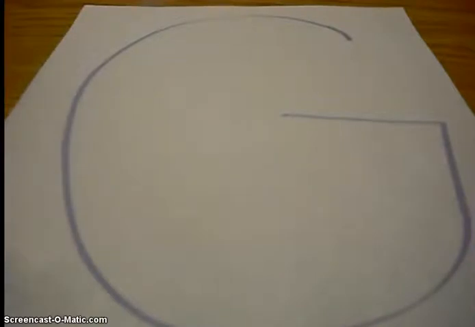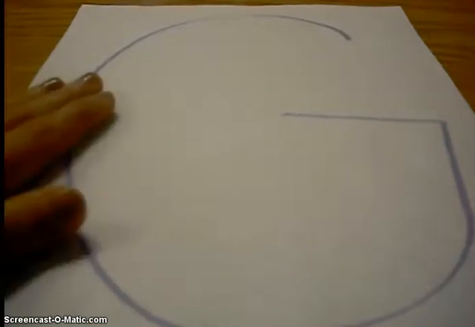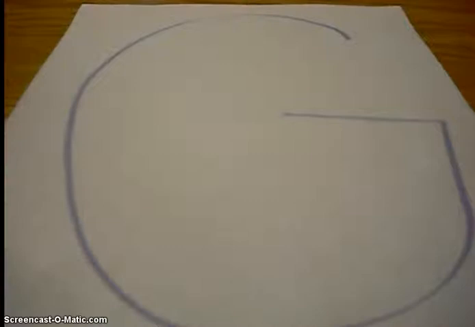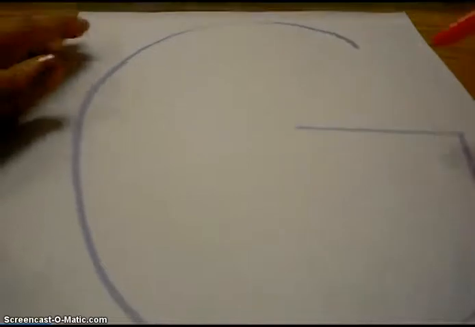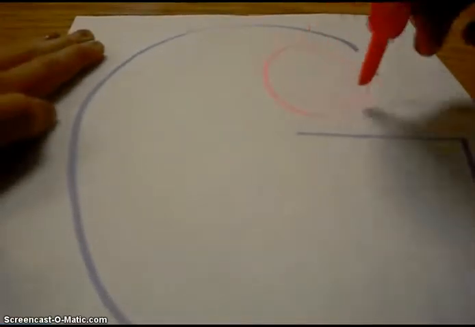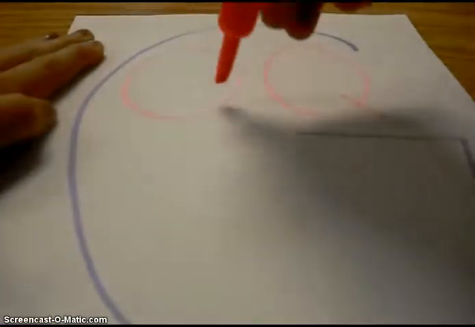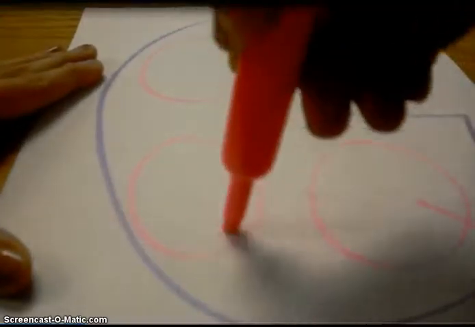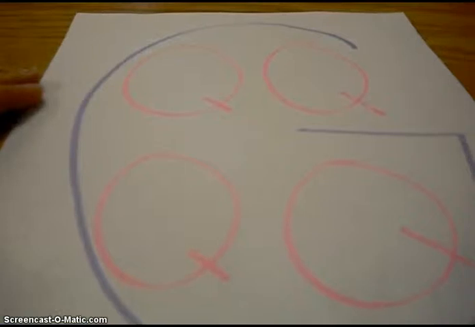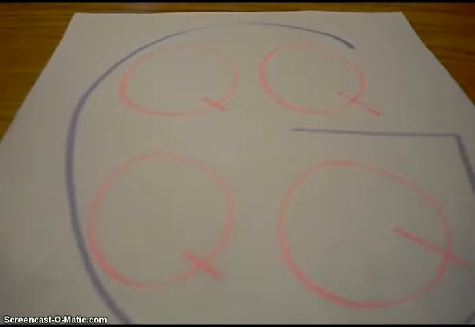So gallons can be split up into a couple different things. You can split gallons up into quarts, pints, and then cups. Gallon is the biggest, that's why I made the G so big. After the gallon is going to come quarts. Now inside of the gallon there are 4 quarts. So I'm going to make 4 Q's to show the 4 quarts that are inside of that gallon.